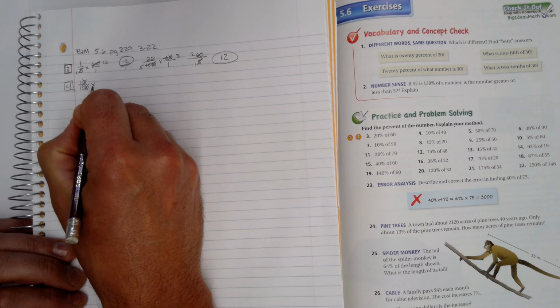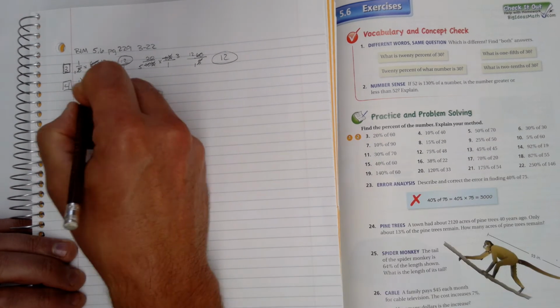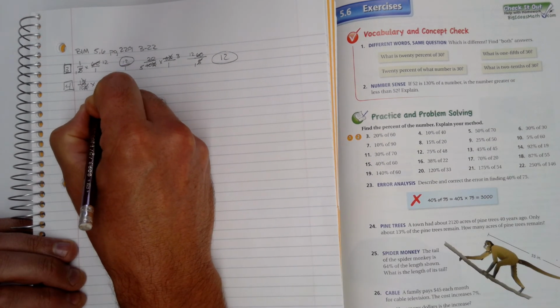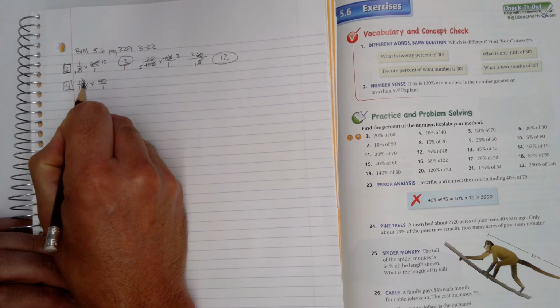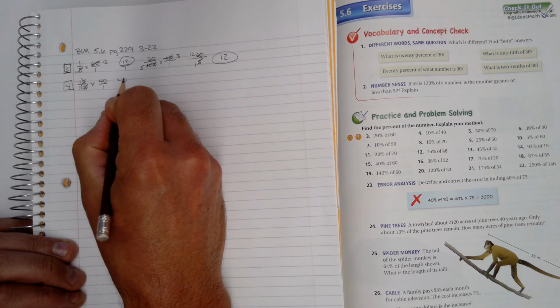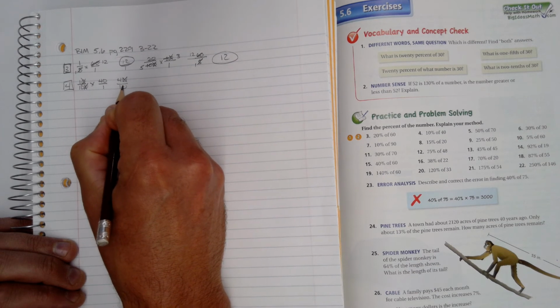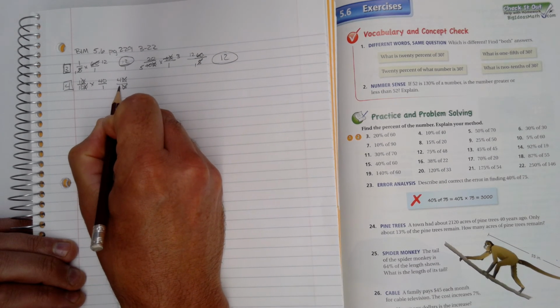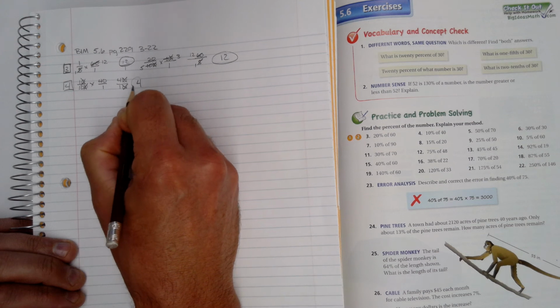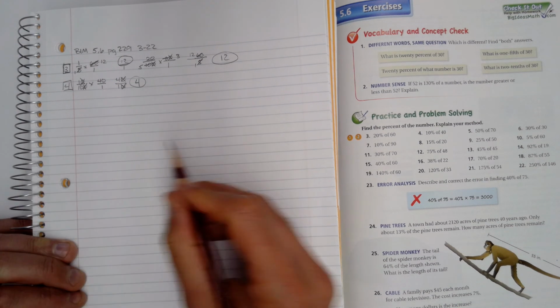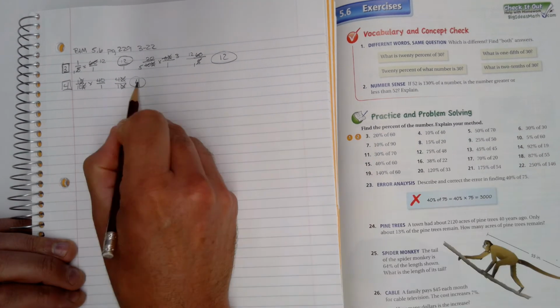Now I multiply it by 40 over 1 because 40 over 1 equals 40. Now, 1 times 40 is 40. 10 times 1 is 10. If I just get rid of these zeros, 4 over 1. So my answer is 4. So 10% of 40 is 4.